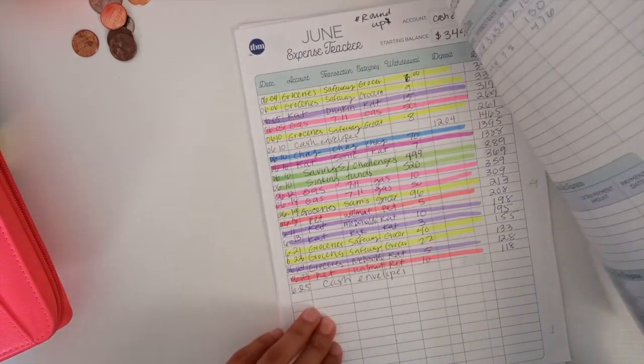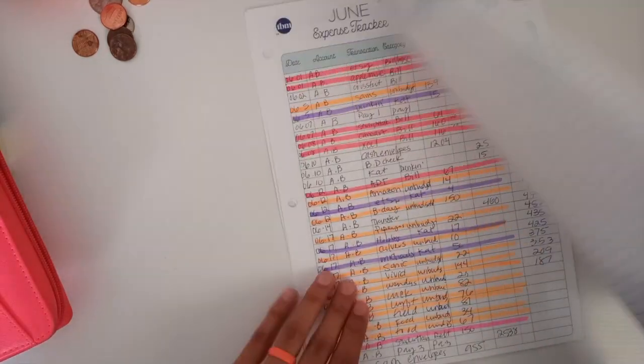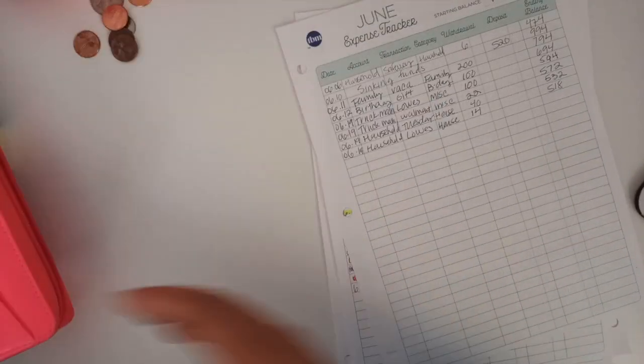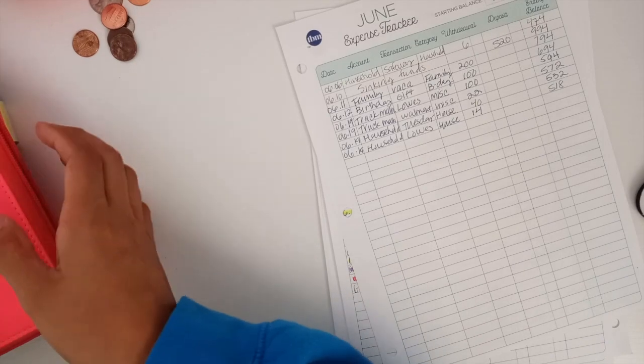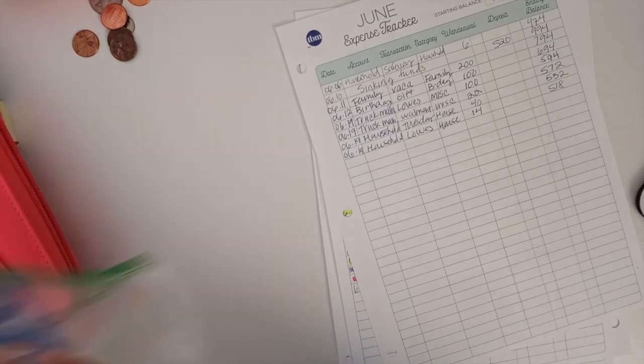Okay, now let me just get this document that shows my cash breakdown. I'm just going to set it over here, and that's what I'm going to be going off of.